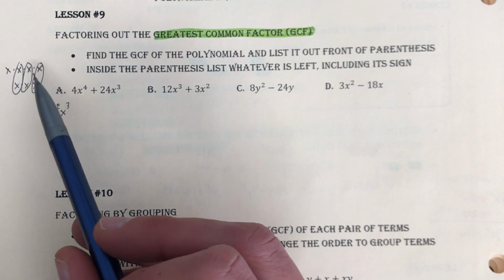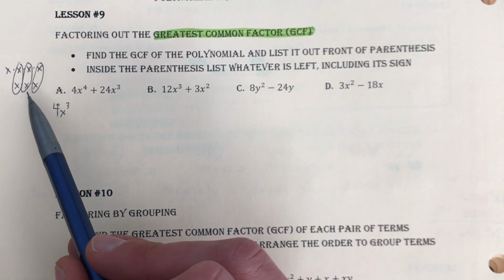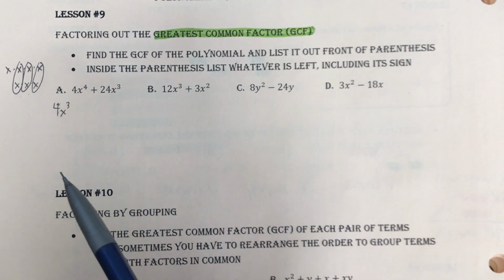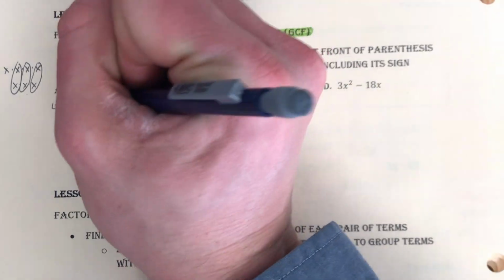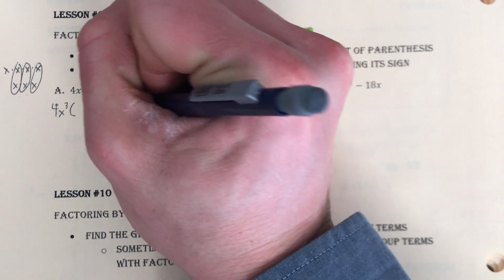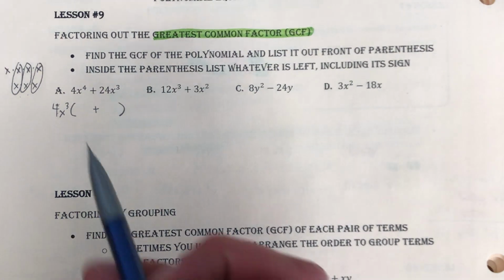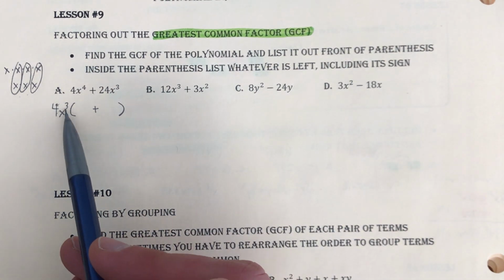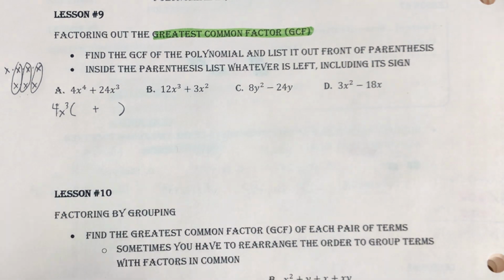And then the x's that they had in common was the greatest number of x's. Well, it was 1, 2, 3. So next thing that we want to do is put parentheses. Whatever our sign is here, we're going to list in the middle. Then we need to figure out, what did I multiply 4x to the third by to end up at 4x to the fourth?